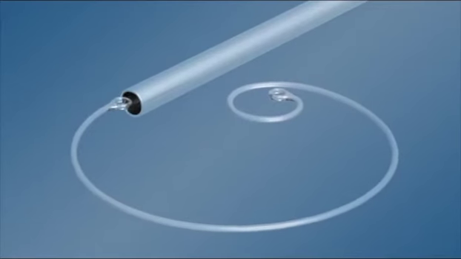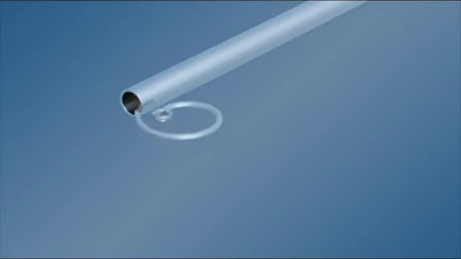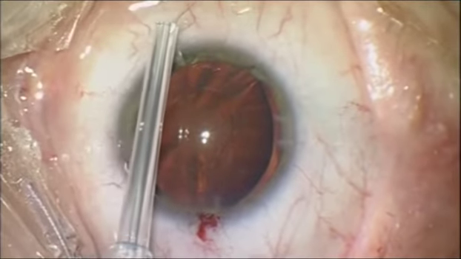Dear colleagues, let me introduce you Malyugin CTR, which is the device designed for scleral fixation. Implantation of CTR is performed with the help of the injector.